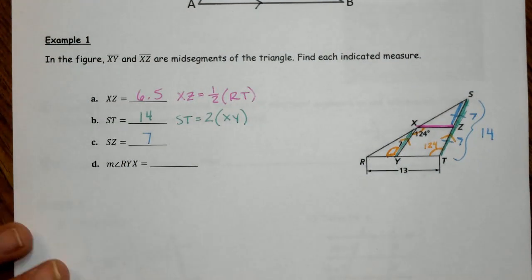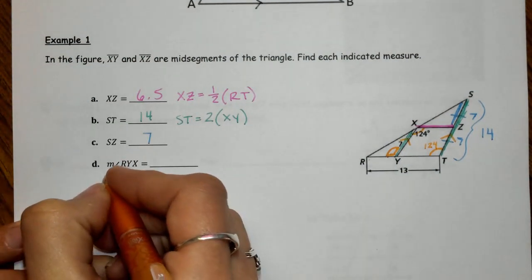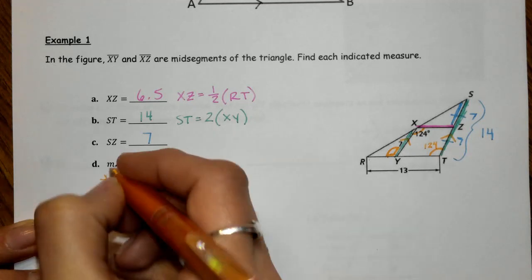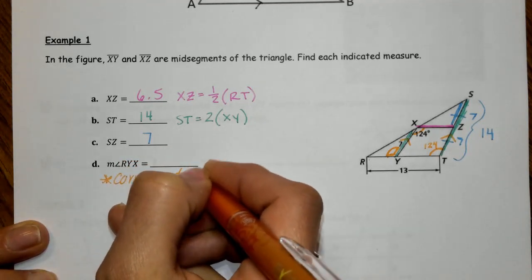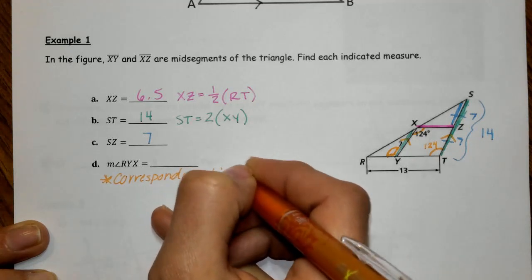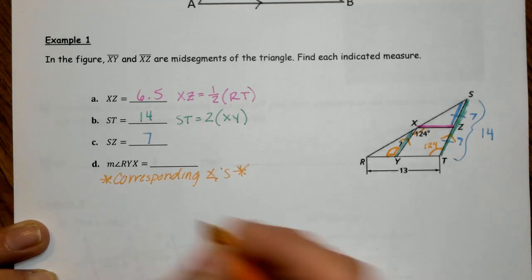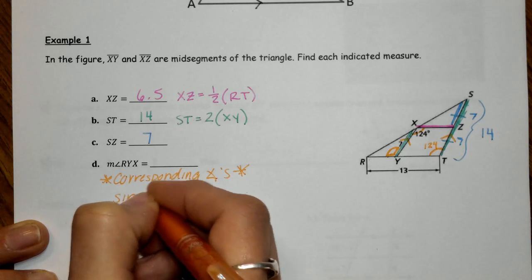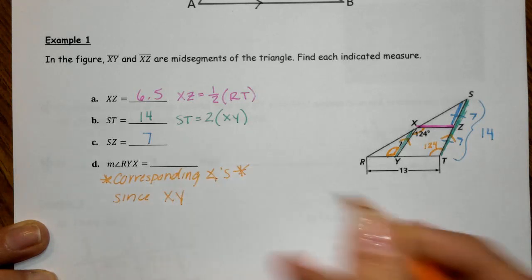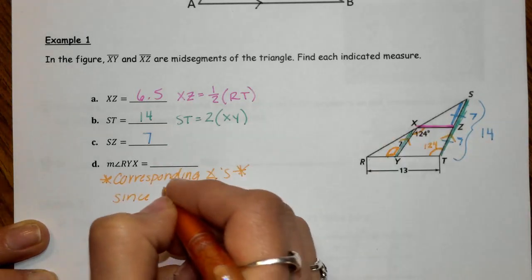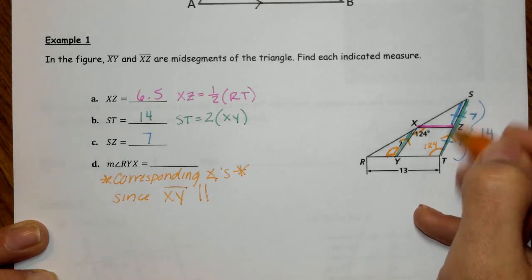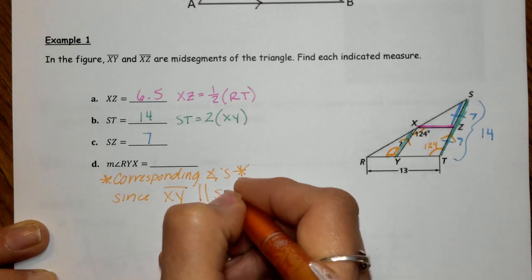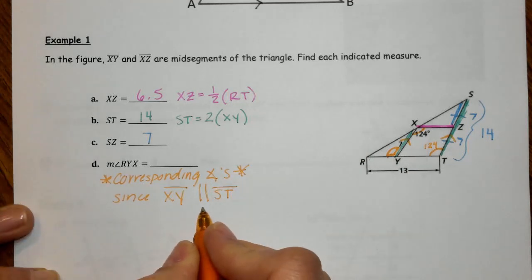Okay, there's a lot going on in this little tiny picture. So down here, I want you to note with a little asterisk or a star, corresponding angles. Since segment XY right here is parallel to segment ST right here. Make sure you know what that parallel symbol means.